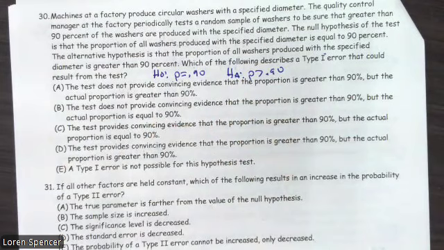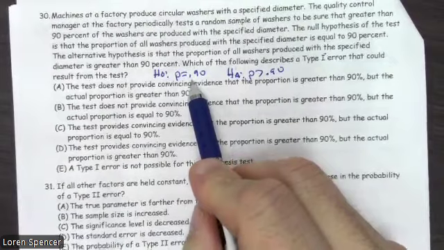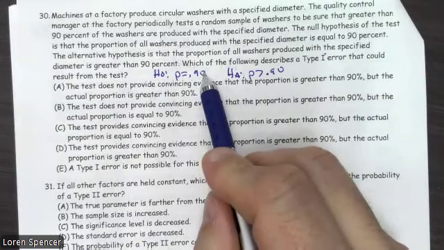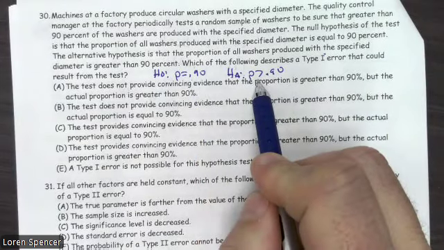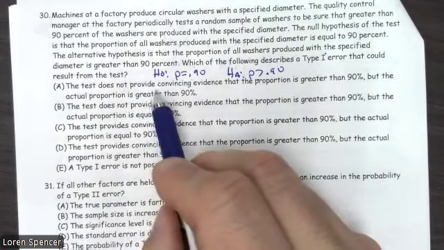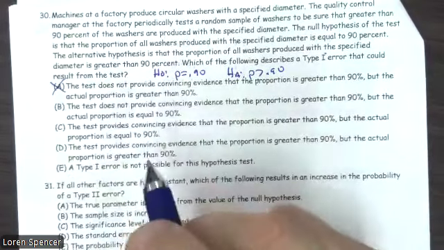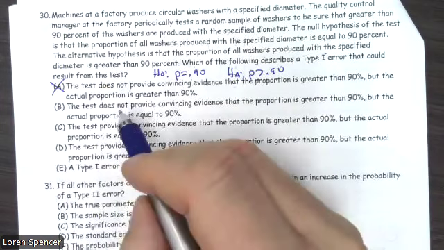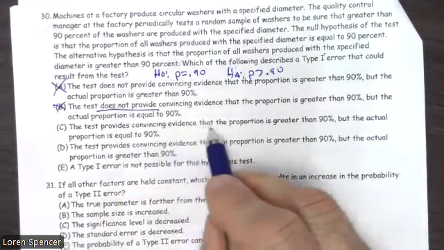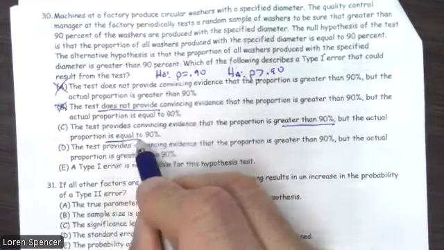Which of the following describes a type 1 error? Type 1 error means this was actually true, but I reject the truth. I reject this, and I believe that it's greater than 90, but I'm wrong. So the test does not provide convincing evidence? No, the test provides convincing evidence. Anytime you're rejecting, it provides convincing evidence. So that gets rid of this one right here because this is did not provide. The test provides convincing evidence that the proportion is greater than 90%, but the actual proportion is equal.